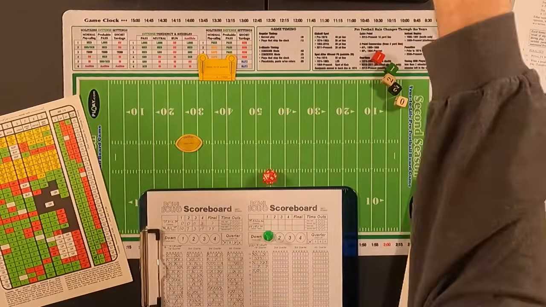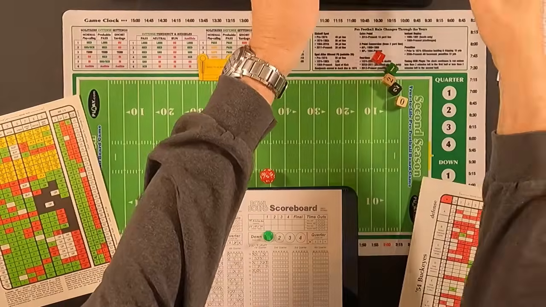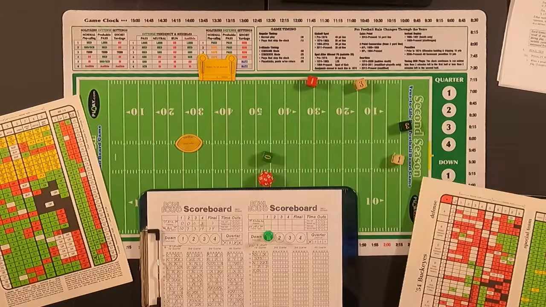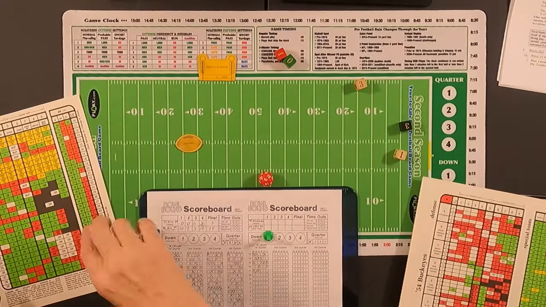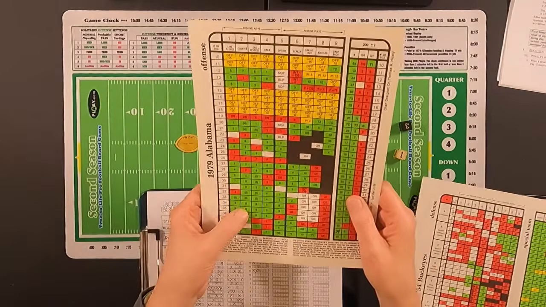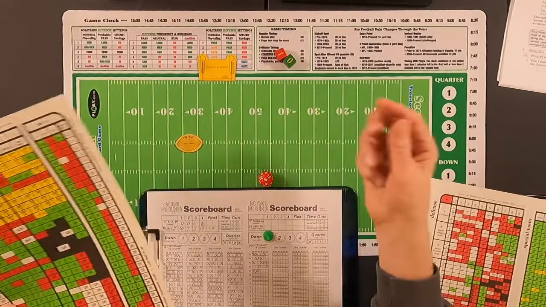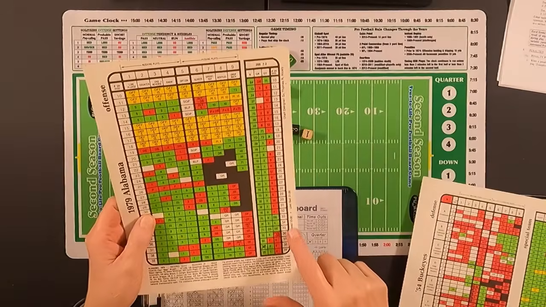He's going to run a 2, which is the counter play again. Okay, so he's running this counter. I'm running my standard defense. I got a 1, which is nothing. He got a 34, which is a B, breakaway. So now we go to the breakaway, and he gets 34.